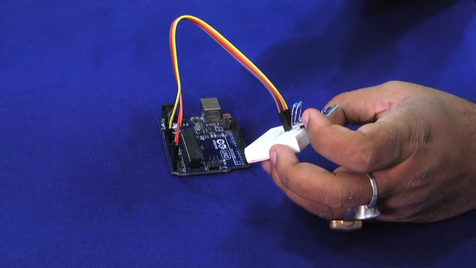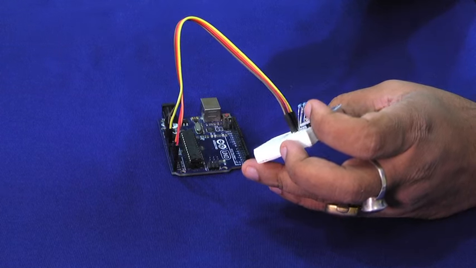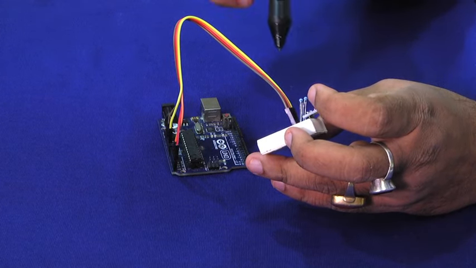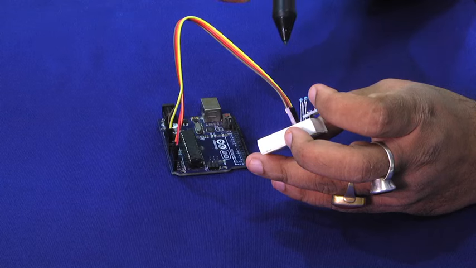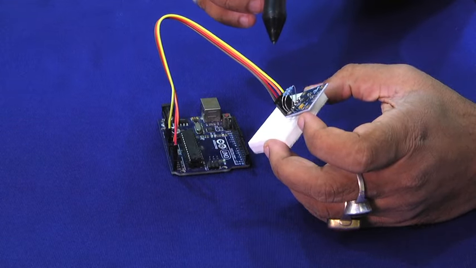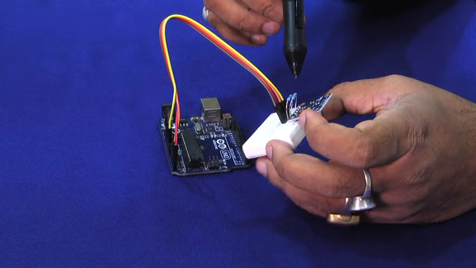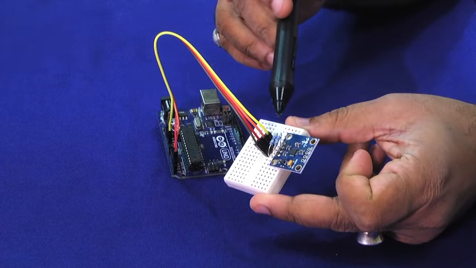Over here we have 4 wires, unlike the previous analog temperature sensor, and we have 2 registers. These are the pull-up registers that I was telling you about earlier.